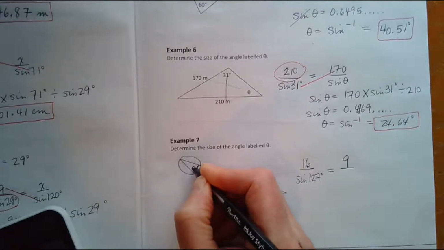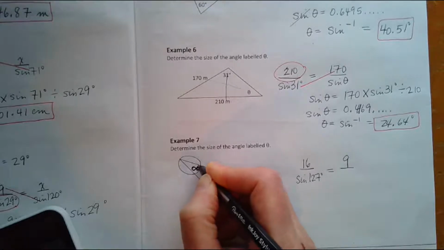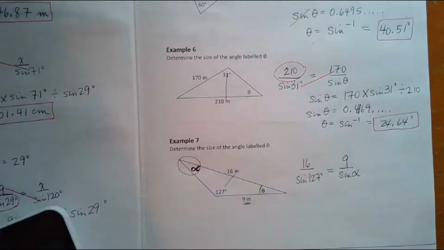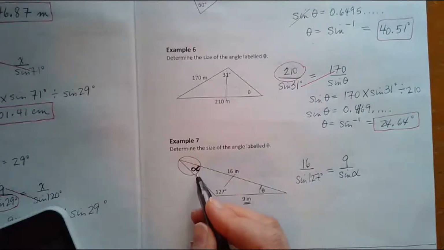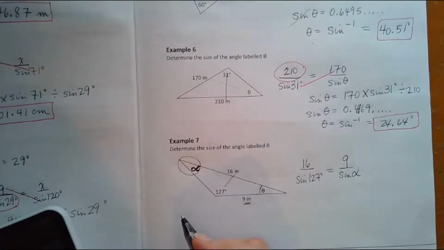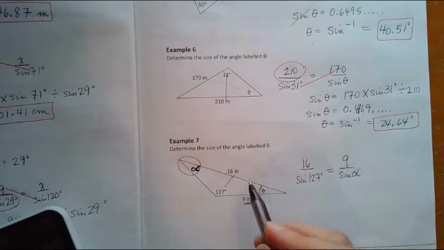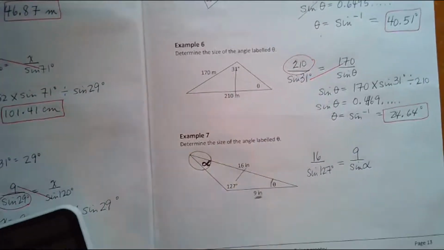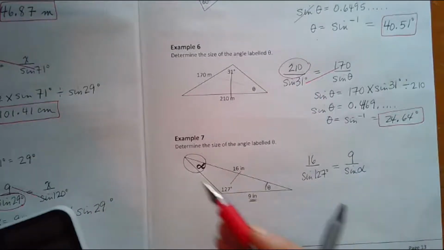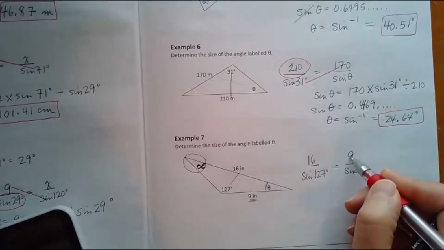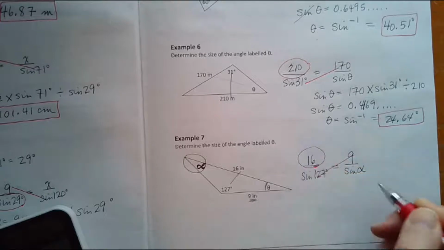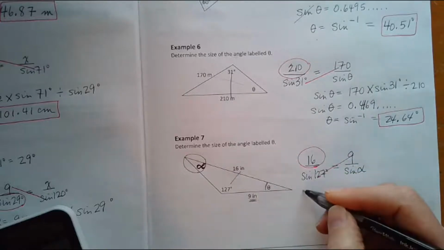It looks like a fish, but it's alpha. You can use any symbol. You could even have used an X, but I like keeping my X's for side lengths. So when in doubt, just do something you know how to do. I could solve for this mystery angle here.